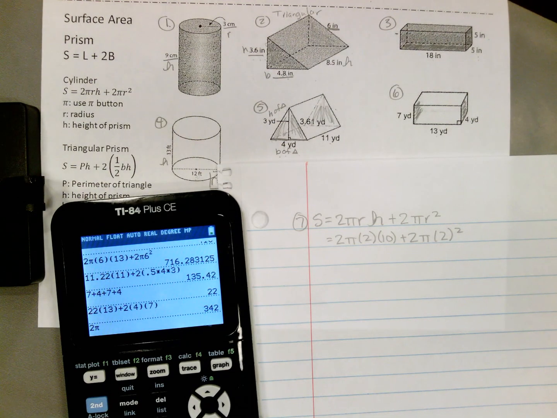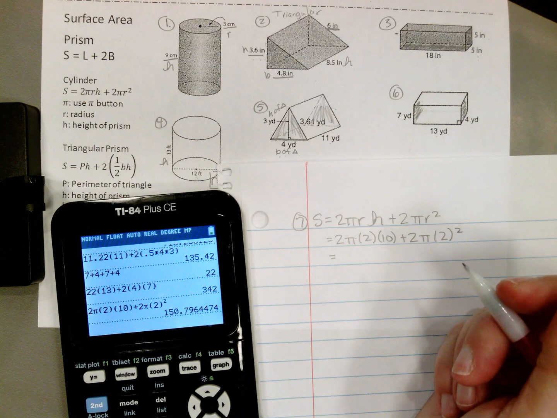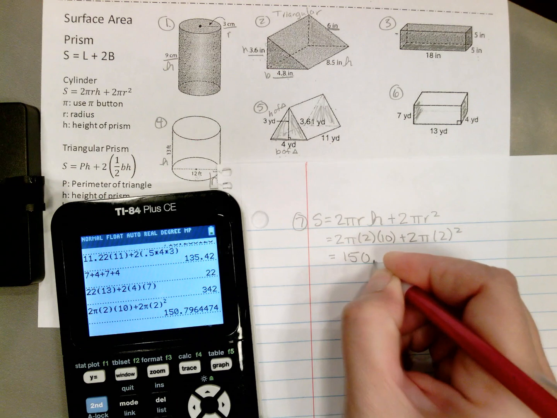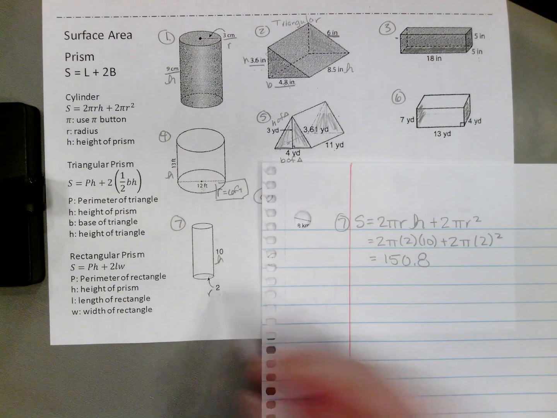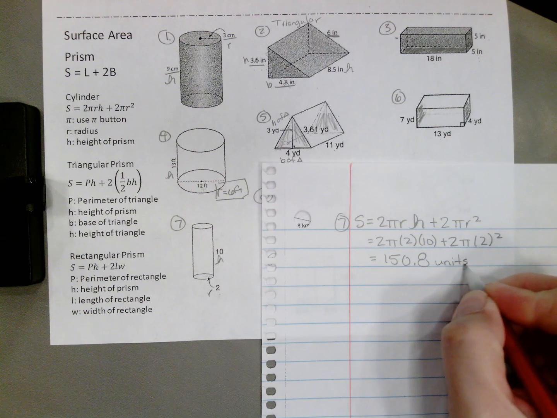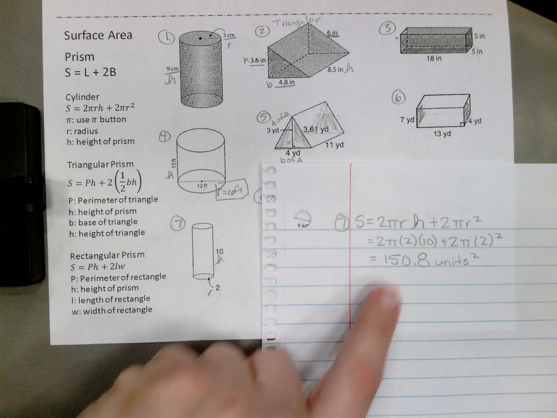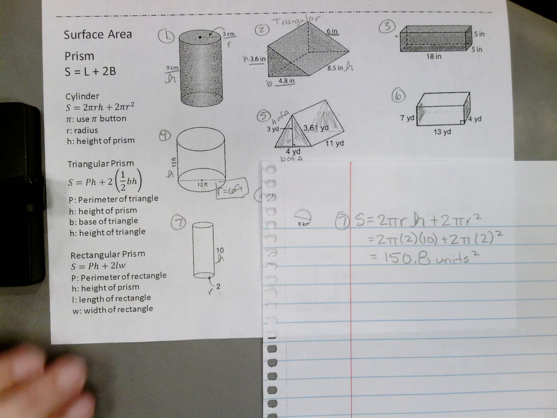2 pi times 2 times 10 plus 2 pi times 2 squared. And so we find out if we wanted to cover that entire cylinder with rhinestones, we need 150.8. What did we measure? Oh, it's not a measurement given, so we're just going to say units squared. Don't know what those units are, but we want to indicate that we understand that this number is an area, and so we're going to put units squared to show that.